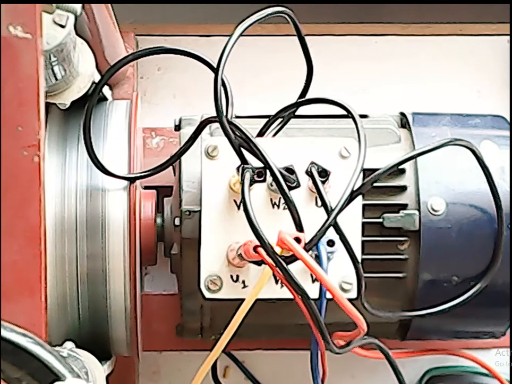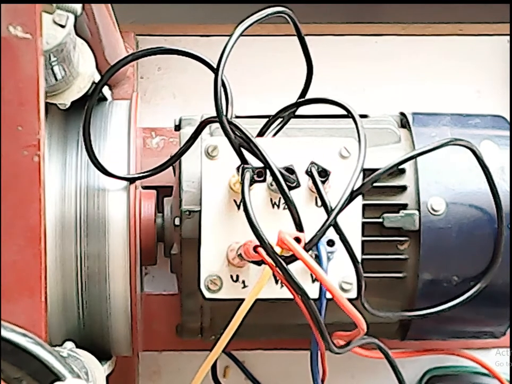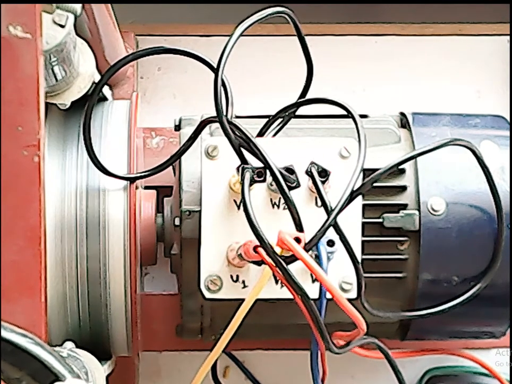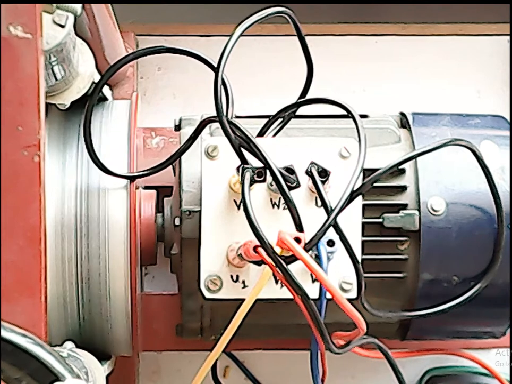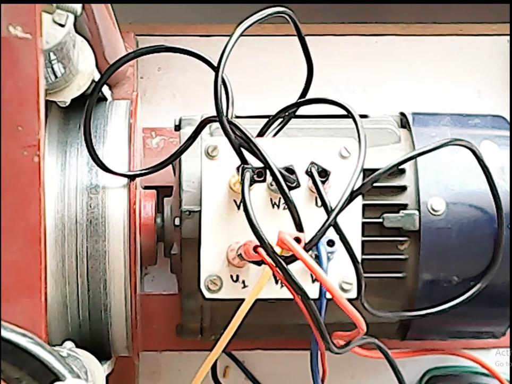The summary of the experiment is, in case of star winding, you could find the voltage and current both were less. But in this case, that is in delta winding, the voltage and current both are high. This is the particular essence that you should take out of this experiment.